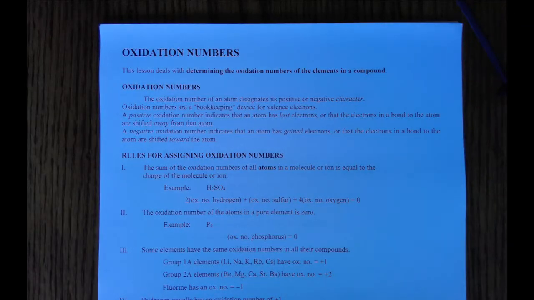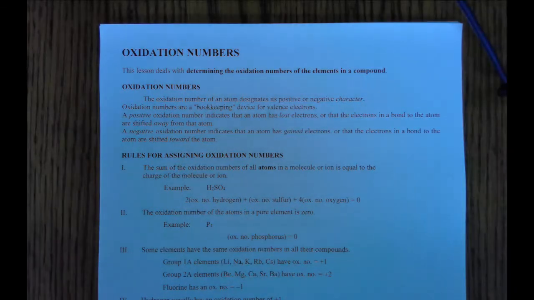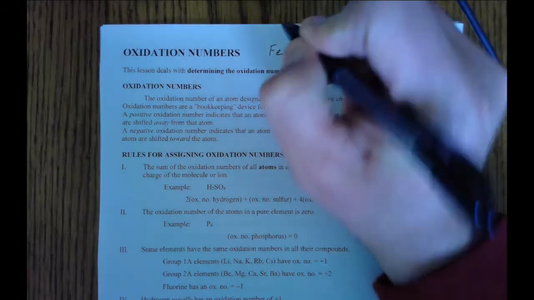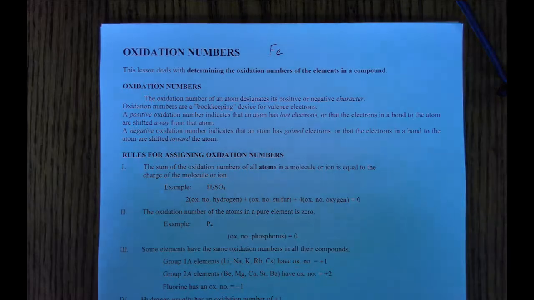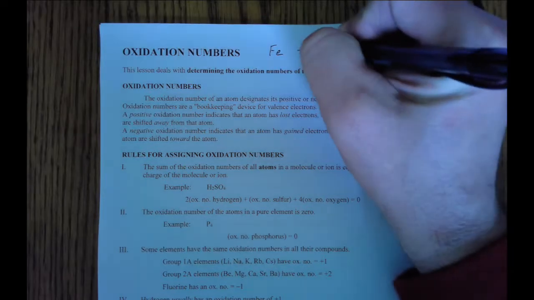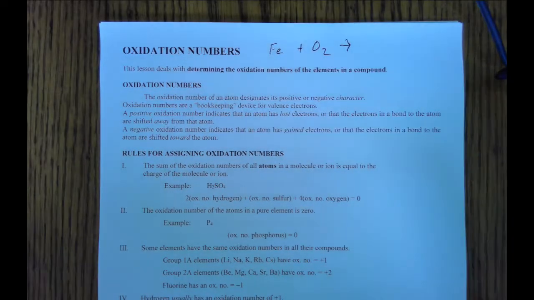All right, last unit of the year, oxidation numbers. We've heard of the term things oxidizing. For example, if you have iron on a bike sitting out there with no protectant on it, either grease or paint or something like that, it's going to be exposed to the elements which contain oxygen, and that's going to rust.